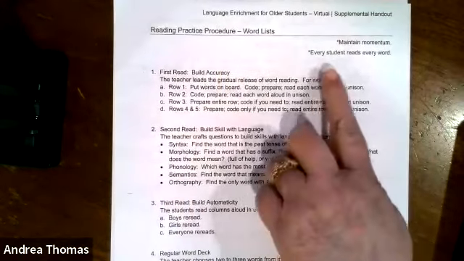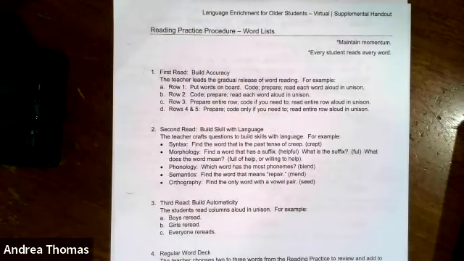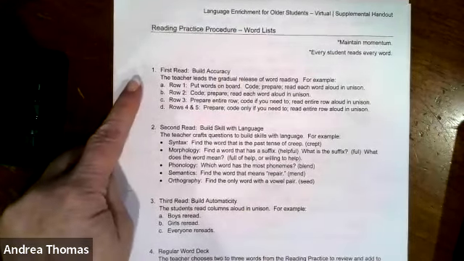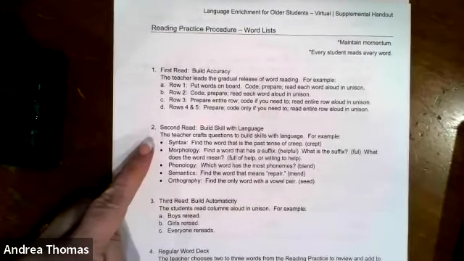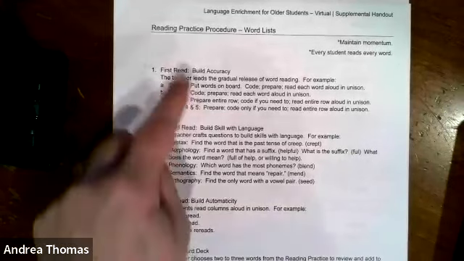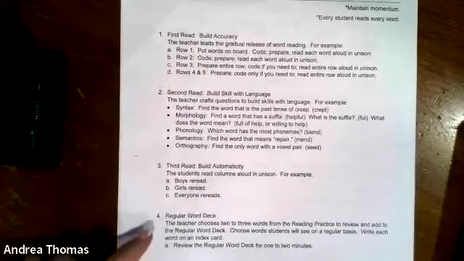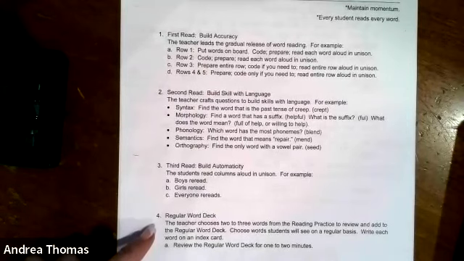And then also, every student reads every word multiple times. In a reading practice, you'll recall there were 3 reads. The first read is to build accuracy. The second read is to build skill with language. And the third read is to build automaticity. We're going to go through all of these. Finally, you'll add words to your regular word deck, and these words are chosen from your word list. Okay, so let's get started.